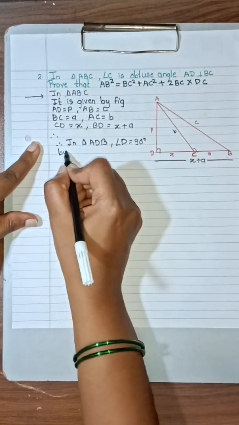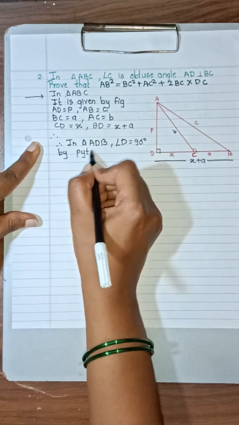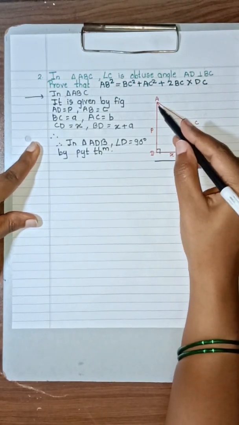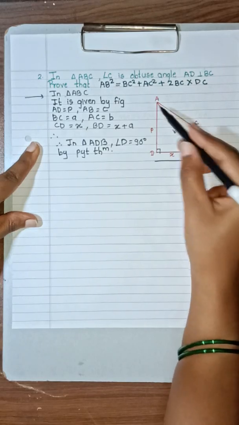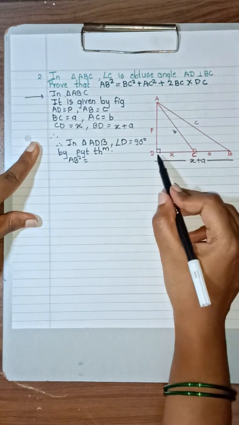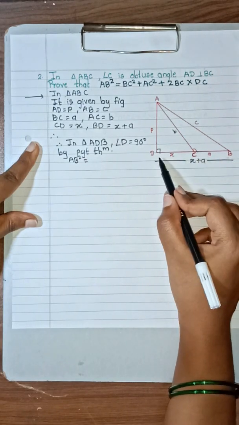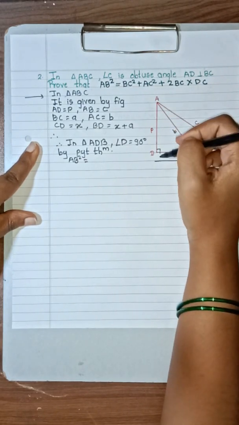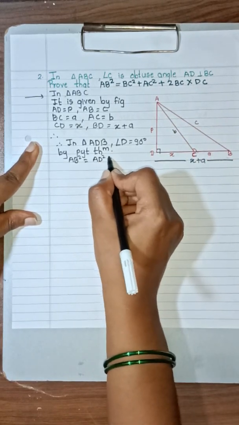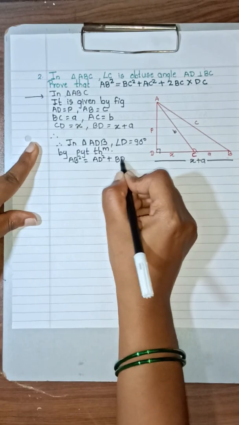Now by Pythagoras theorem, if you apply it to this big triangle, hypotenuse square, that is AB square, is equal to BD square plus AD square, or AD square plus BD square.